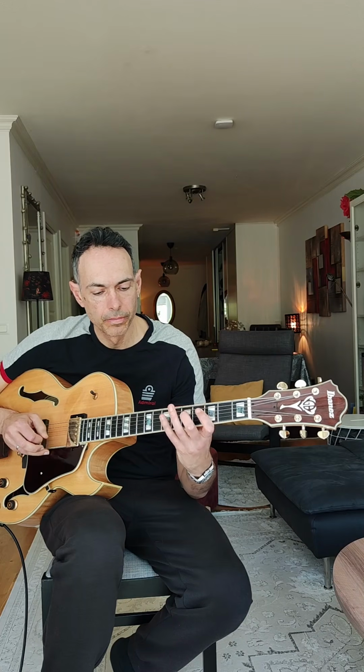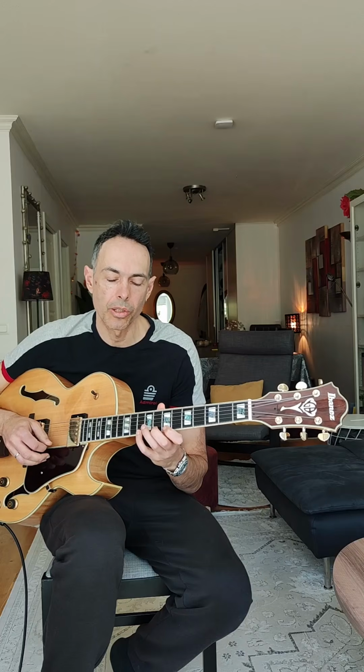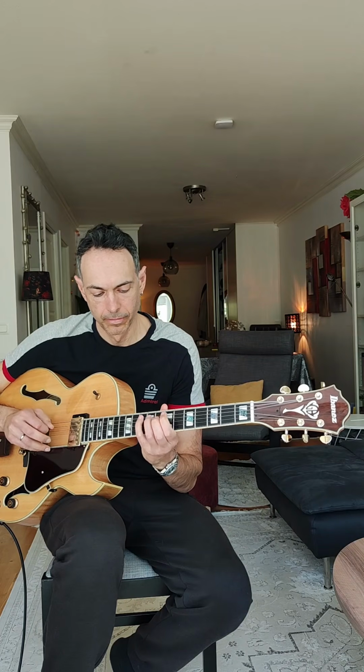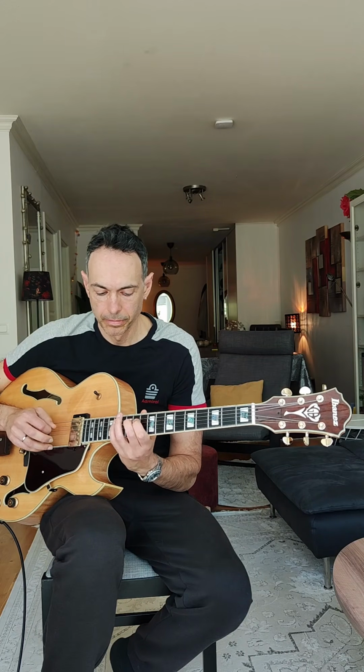So that's the main idea with this concept, and you can do an exercise if you want to try to get used to these shapes. I like this one where you go up one, then down the next one, up the next one, down the next one.